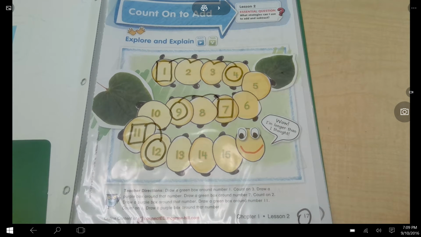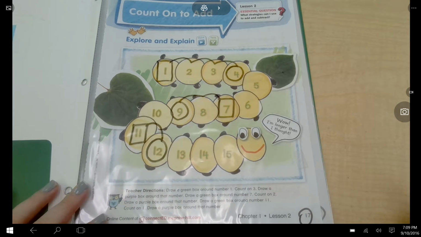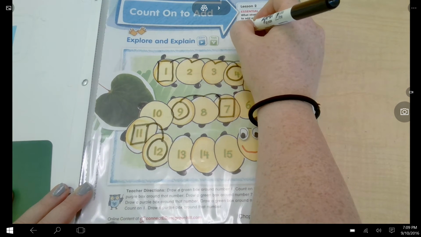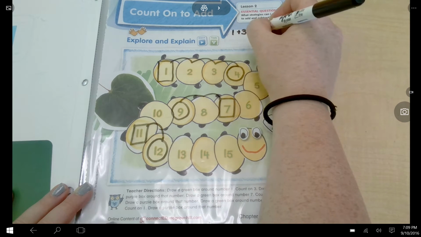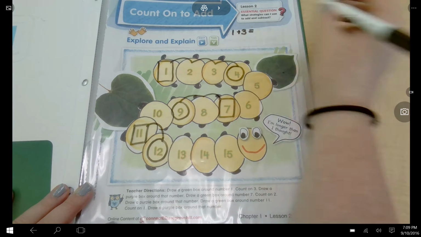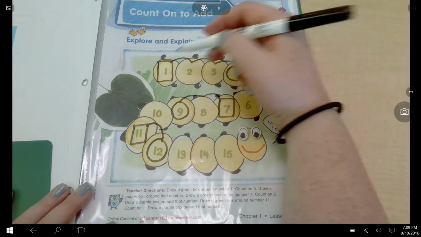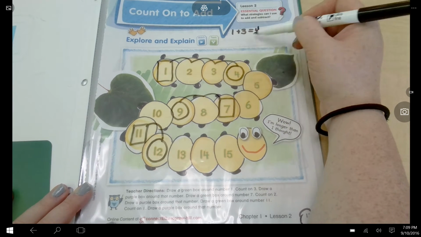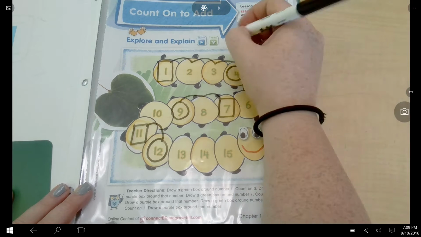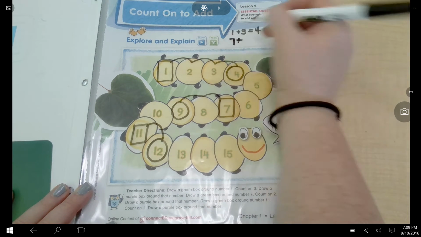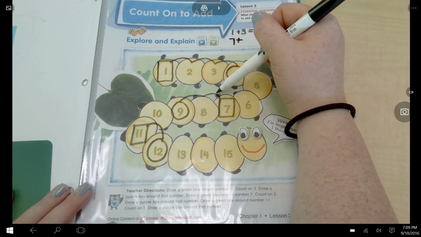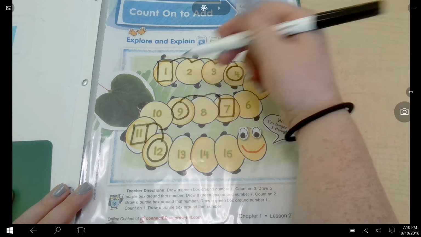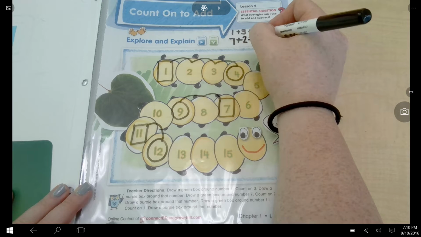So if we were to write number sentences for the problems we just did, we did 1 plus 3 equals the circled number 4. 1 plus 3, 1, 2, 3 equals 4. Then we did 7 plus, how many humps did we draw? 1, 2. The number we circled was 9.